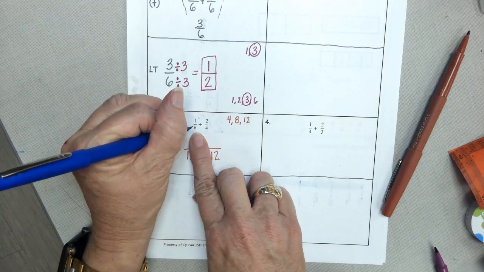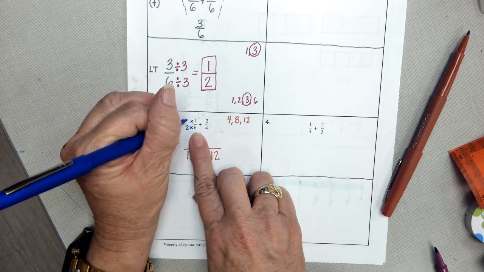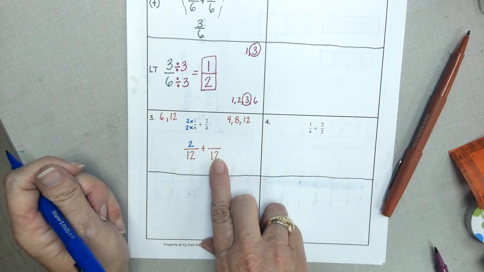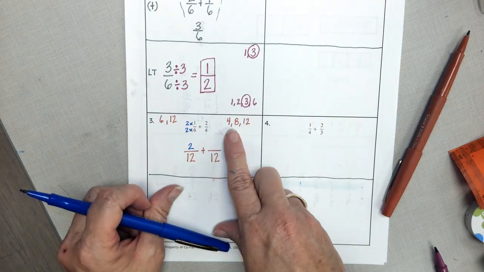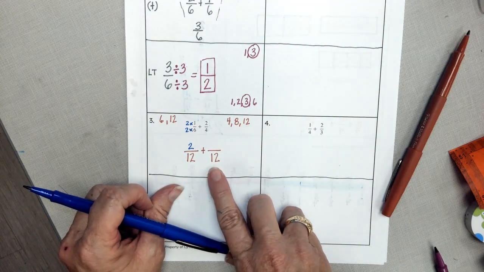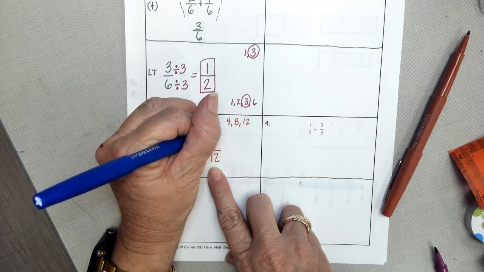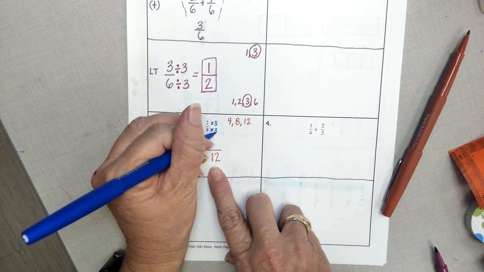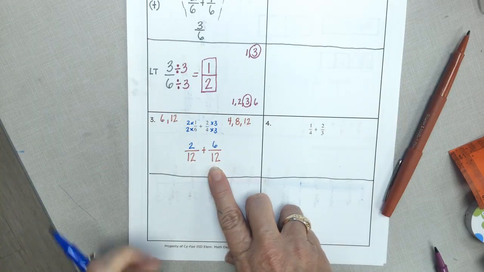So that's the number we're choosing to multiply by. 2 groups of 6 give me 12. 2 groups of 1 give me 2. There's my new equivalent fraction, 2/12ths. How many groups of 4 did it take me to get to 12? Grayson? 3. So that's the number I'm multiplying by. 3 on this side, 3 on the top. 3 groups of 4 is 12. 3 groups of 2 is 6.